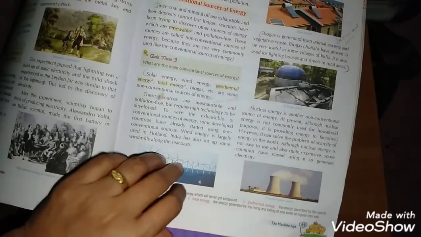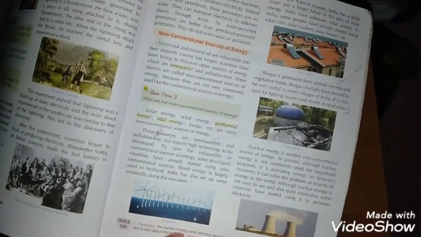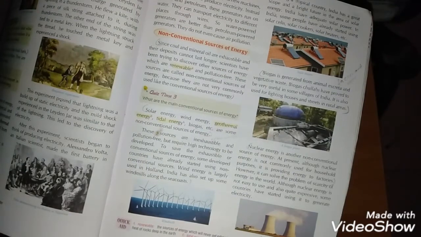And the wind energy, you know that windmills are there. Wind energy, can you see the picture? Windmills are there, wind energies are there. Then another one is the geothermal energy. That means the energy generated by the natural heat of rocks deep in the earth. From inside the earth, because of natural heat, we put pipes and produce energy, and that we call geothermal energy.